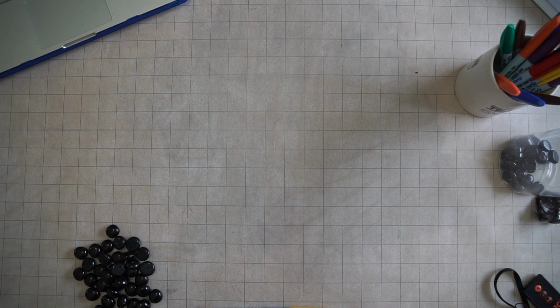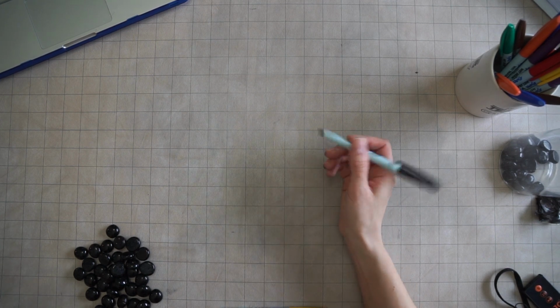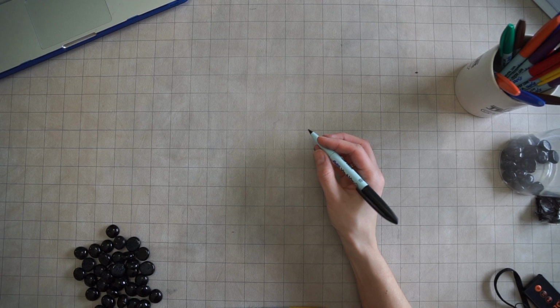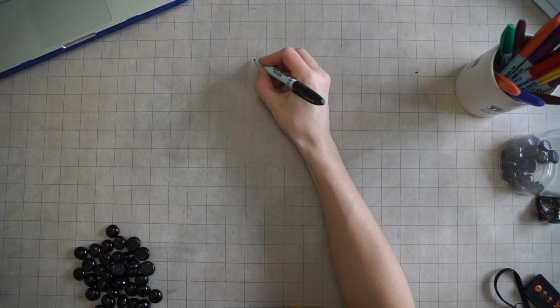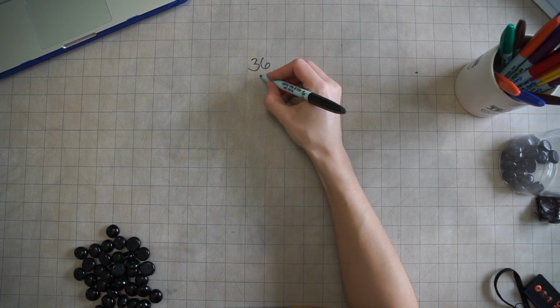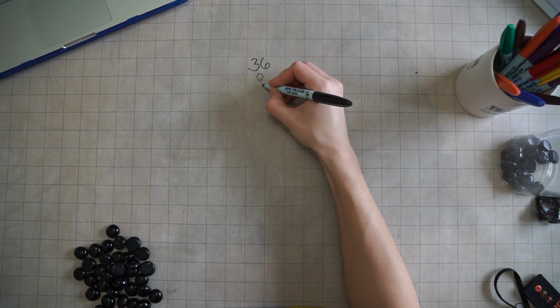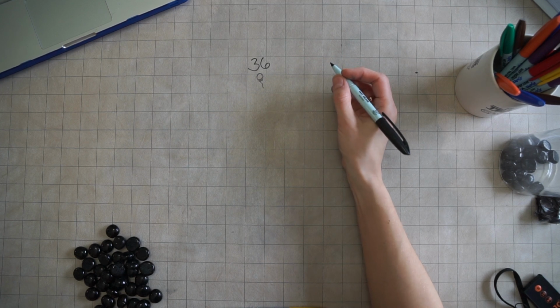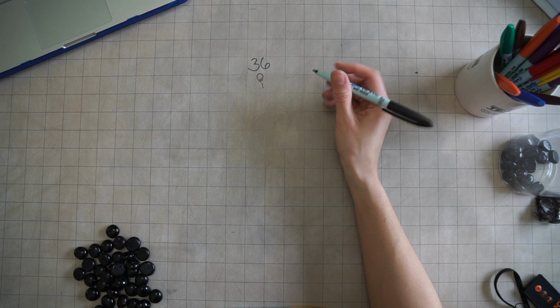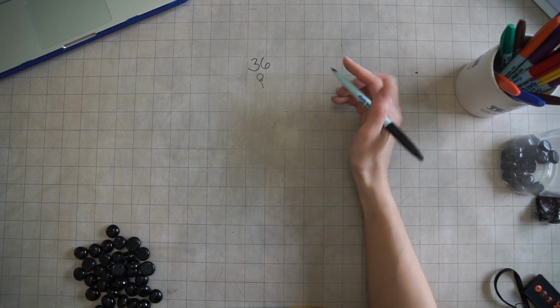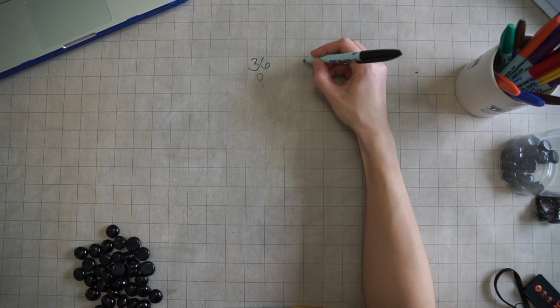Well, first of all, we need to write an equation that matches this problem. So it started with there were 36 balloons that they counted at the party. And then it said that when they split the balloons equally, every child got 4 balloons.